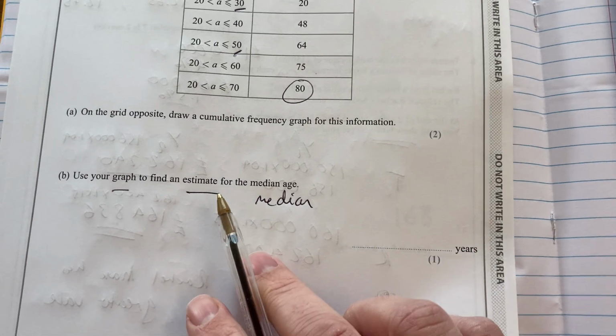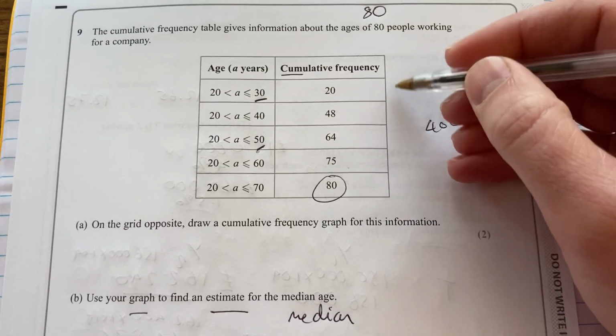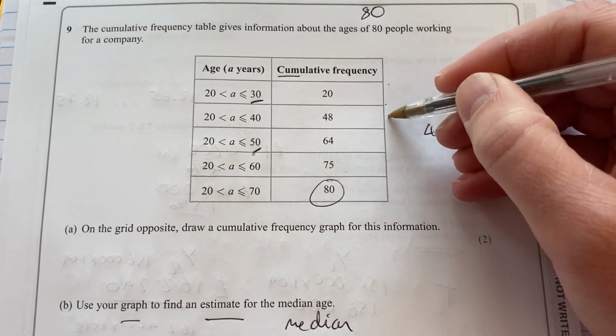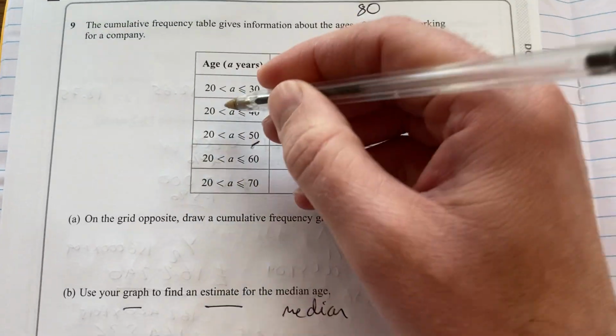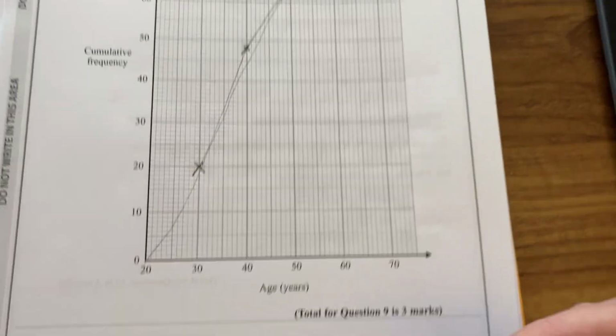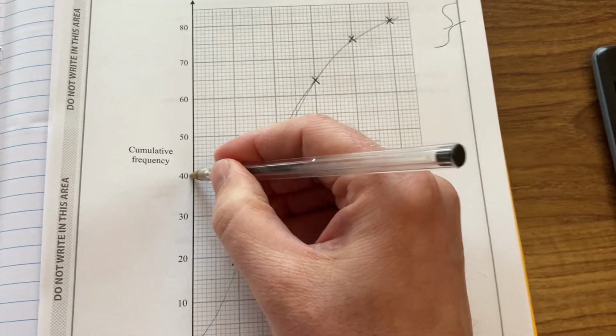Now we have to use this to find an estimate for the median. There are 80 in total, so I know it'll be the 40th person. If I just look at it here, I only have 20 there, but then I've got 48. So I'm expecting somewhere in that interval between 20 and 40. Let's look at this curve. There's 80, there's 40.